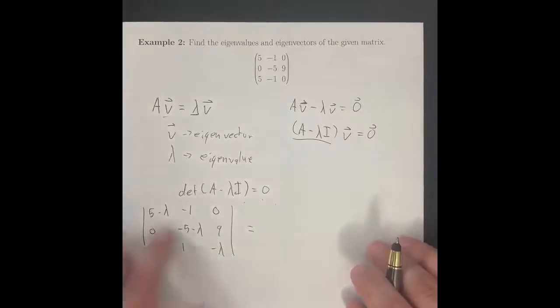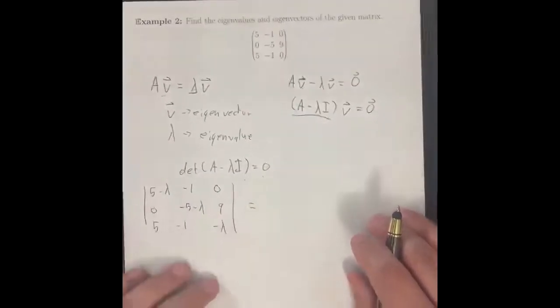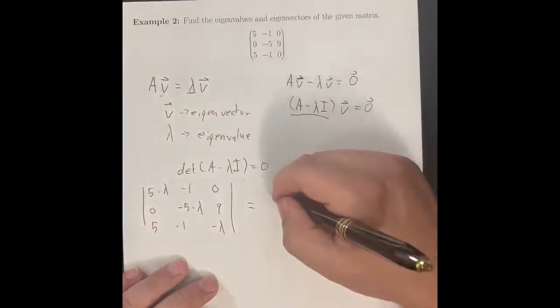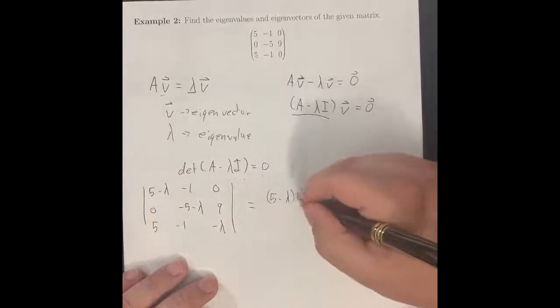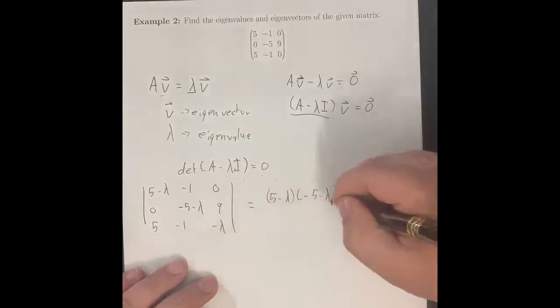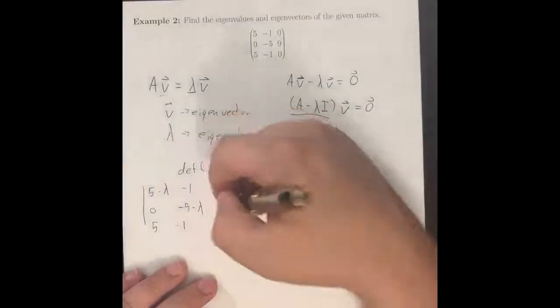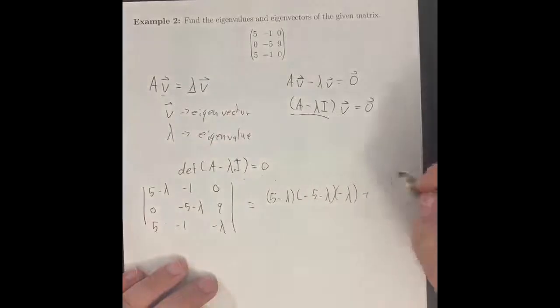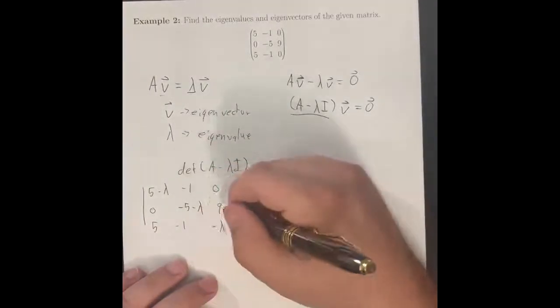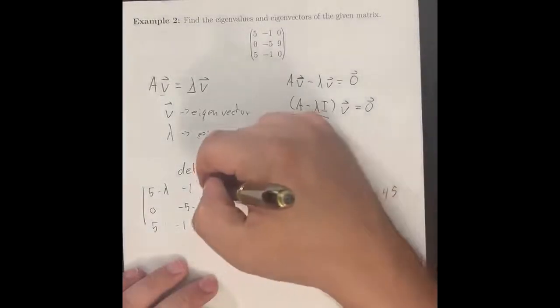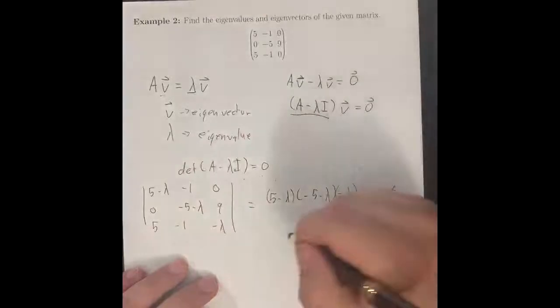Okay, so let me use my little 3x3 trick to find the determinant of this matrix. So it's going to be along these right diagonals, we have 5 minus lambda times minus 5 minus lambda times minus lambda, plus -1, 9 times 5. So that's 9 times 5 is 45, minus 45, plus, and then we have a 0, 0, so that's going to be 0.